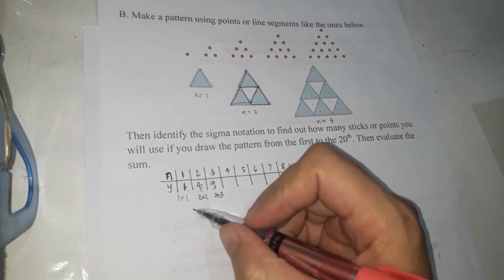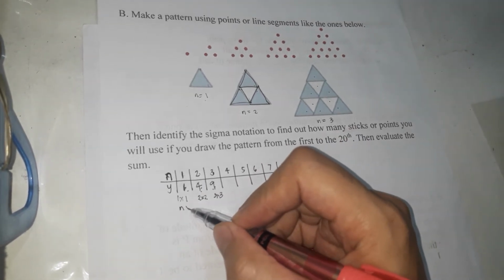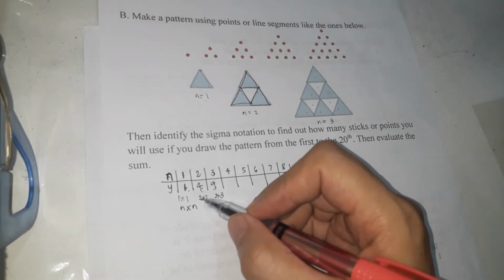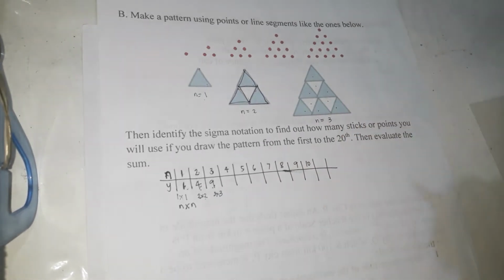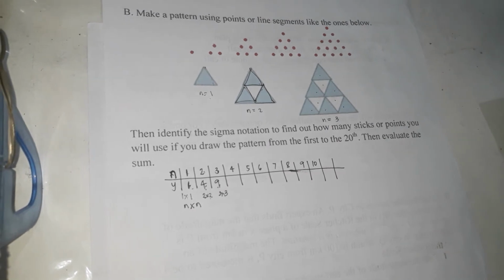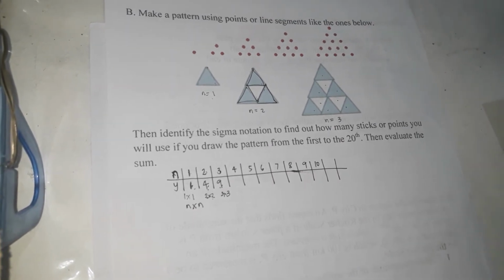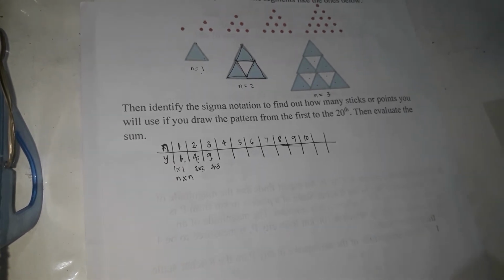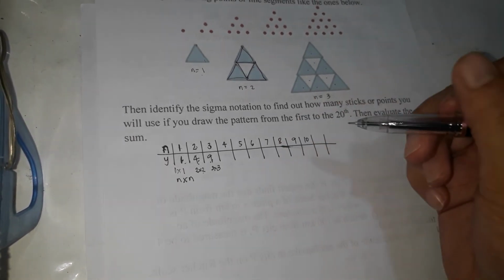Ibig sabihin, the pattern is n times n. Kasi kapag ang n is 2, 2 times 2. So, the pattern here is n times n. So, that's the pattern that we're going to use. So, alam na natin na ganyan ang pattern. So, what we're going to do is, you're going to identify now the sigma notation.